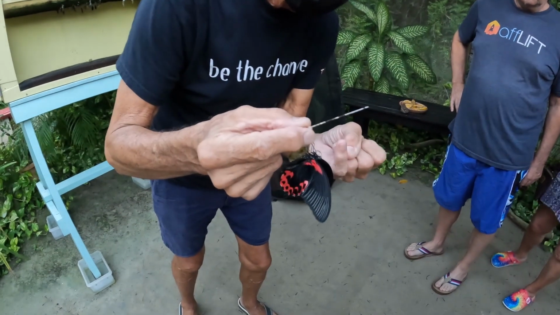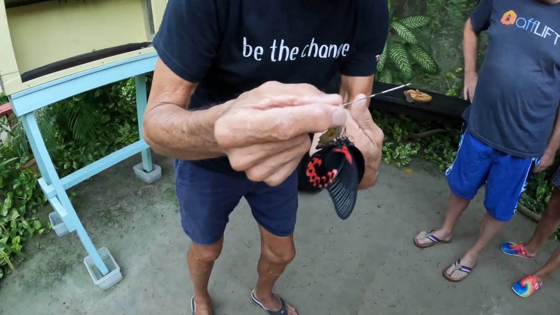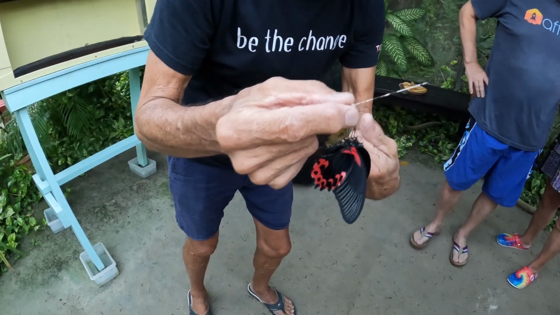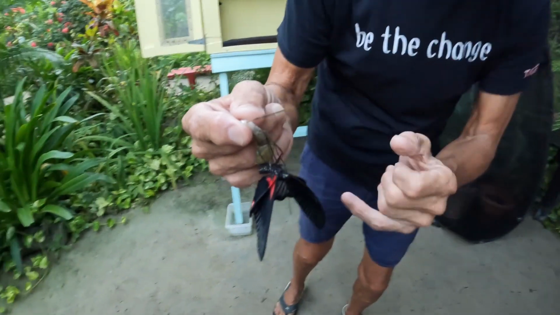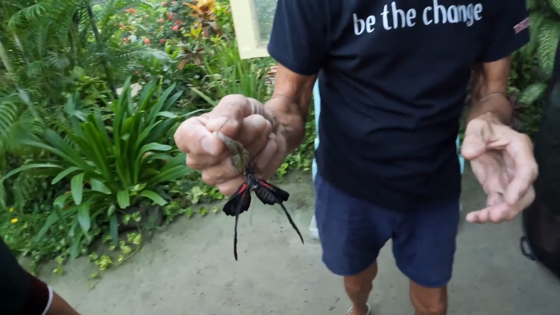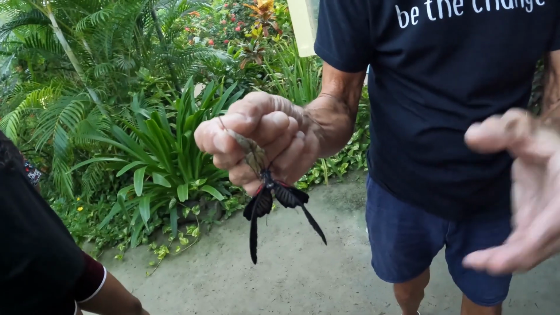When she first came out, each of those 4 wings was about the size of my thumbnail. So you can see how big it would be, or smaller. These hind wings more like my baby fingernail. They're not folded or crumpled, they're just not inflated yet.